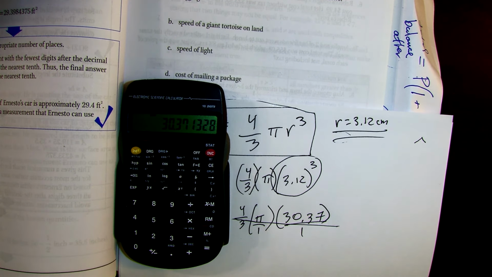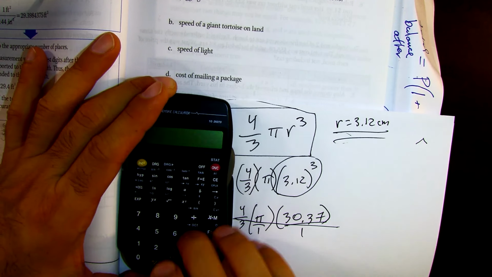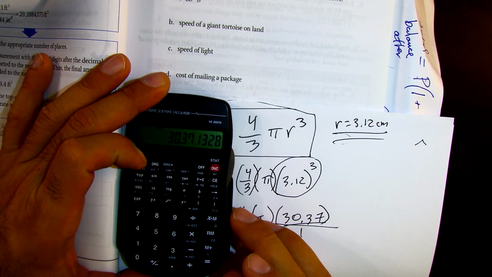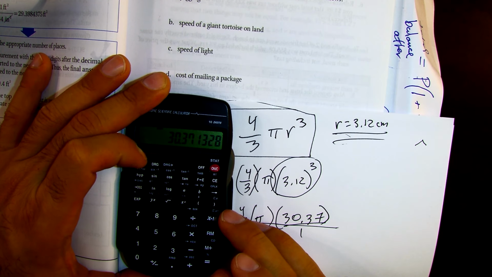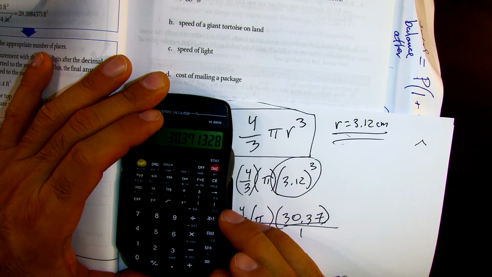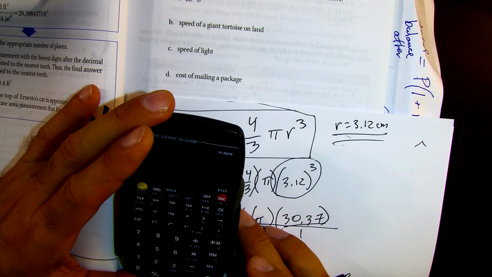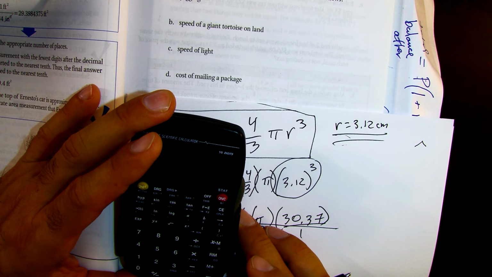So let's go ahead and multiply. Where's my pi button? My pi button on this calculator is... There it is. It's really far back there. It's the second function, and then behind there.